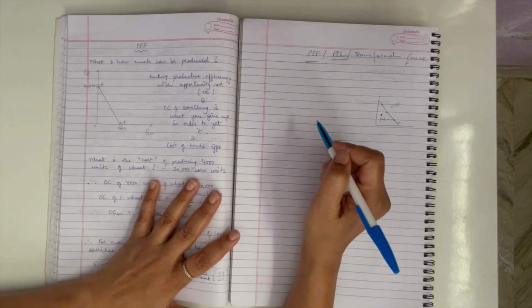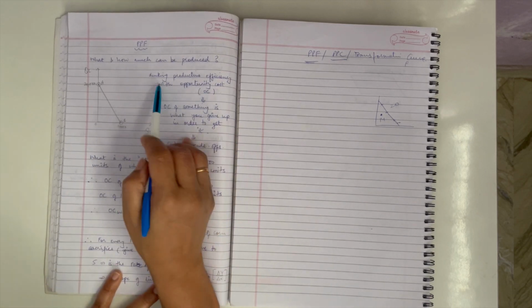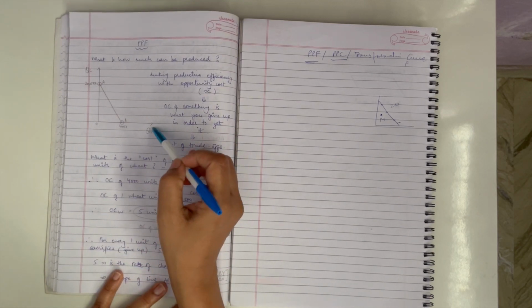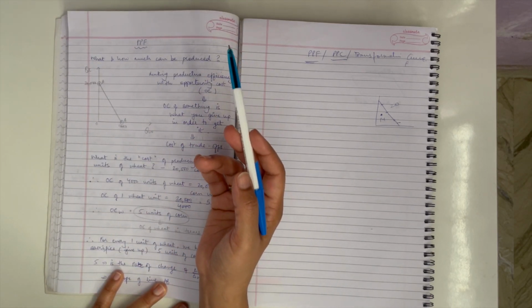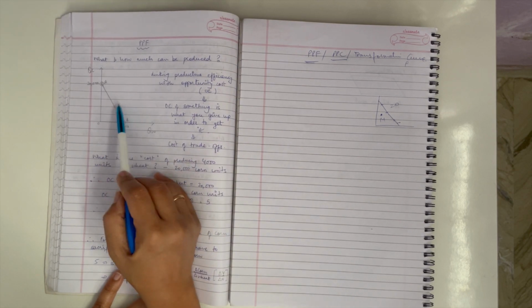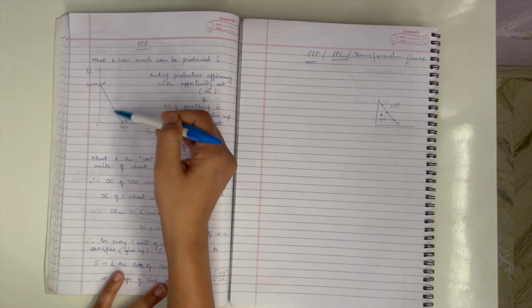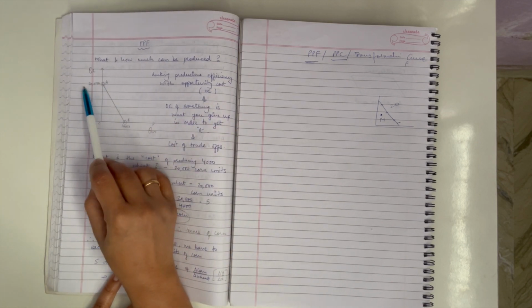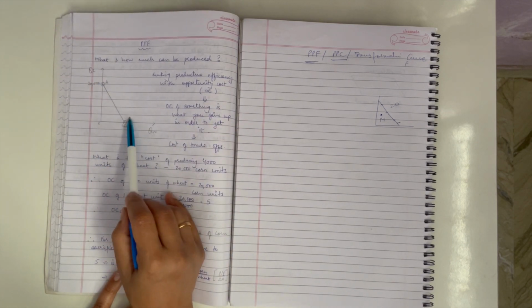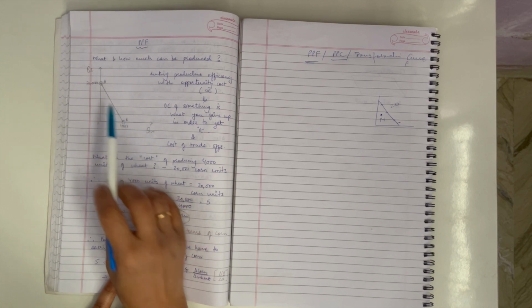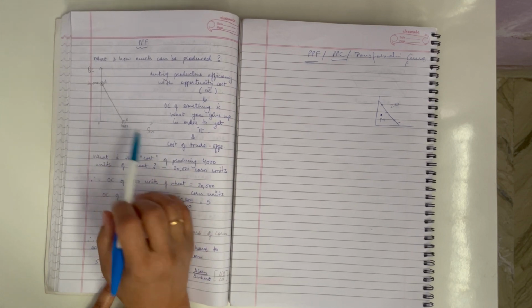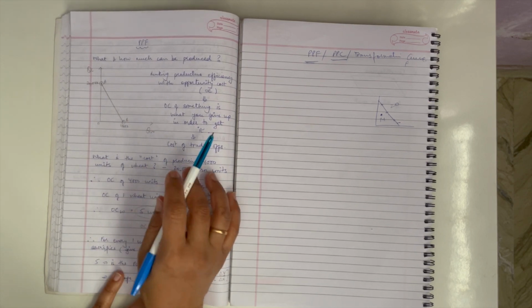Alright, so what and how much can be produced, right? We drew this diagram in our last video, and we had these efficient points, point A, point B, and several other points. Point A was 20,000 and point B was 4,000. I am dealing with two goods, corn and wheat, okay?